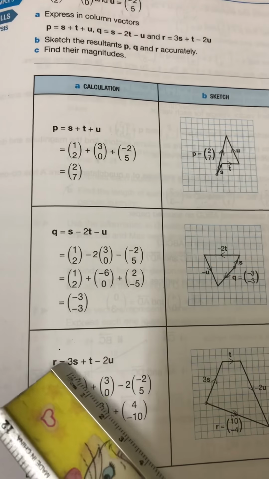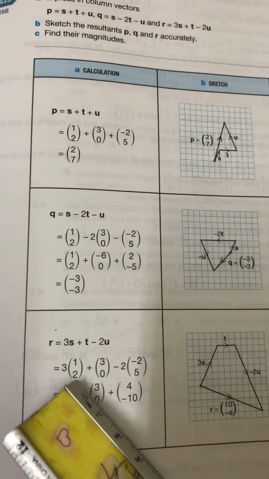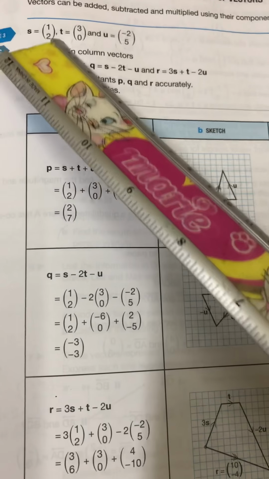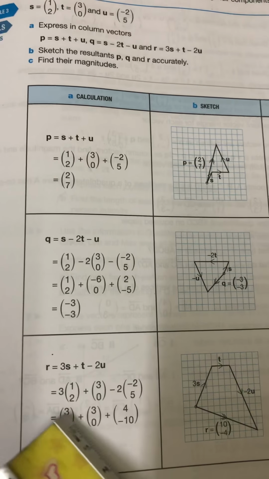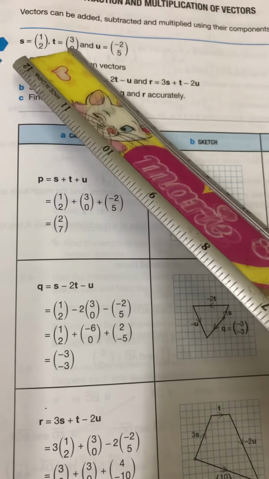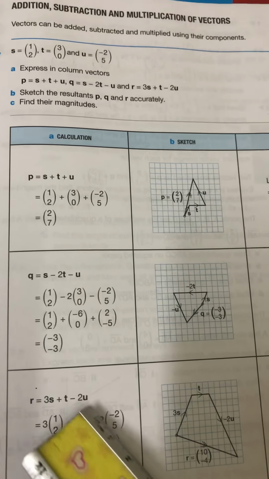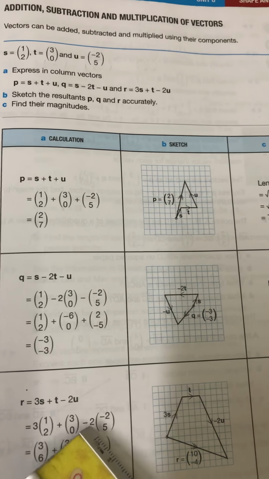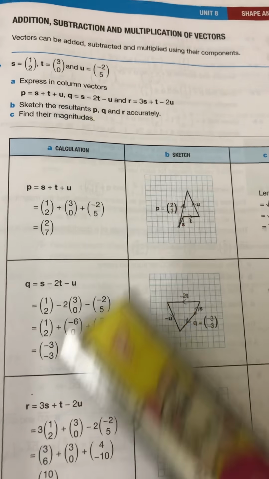And here, 3S plus T minus 2U. 3 multiplied by vector S, which is 1 and 2. So I'll take 3 multiplied by 1 equals 3, and 3 multiplied by 2 equals 6. Plus T as it is, 3, 0. I'll take it as it is. Minus 2 multiplied by U, so negative 2 multiplied by U, which is negative 2 and 5.